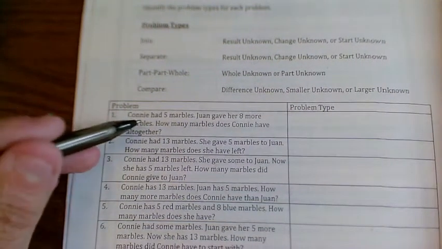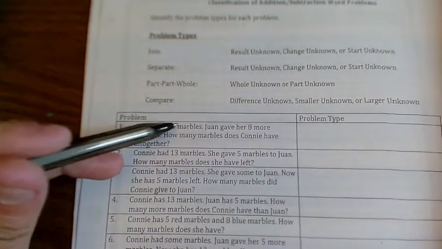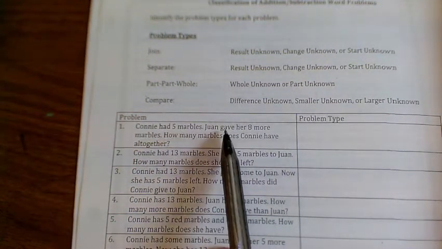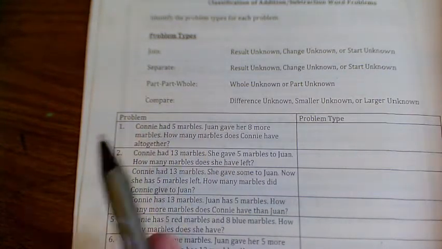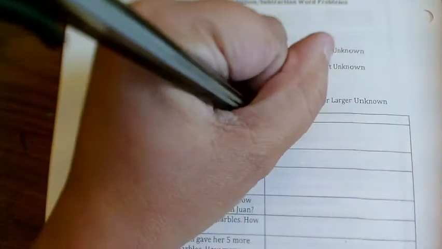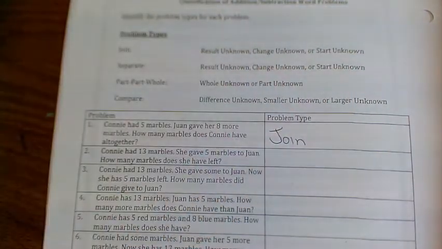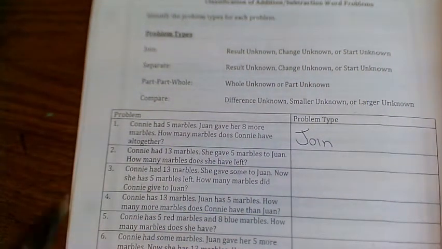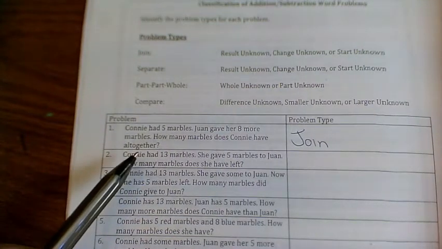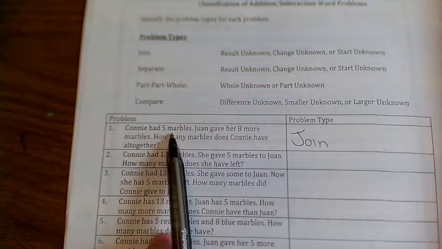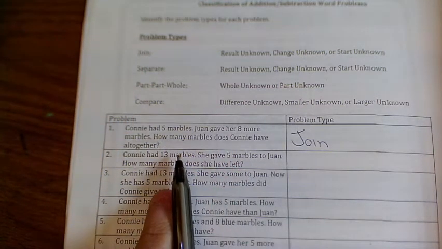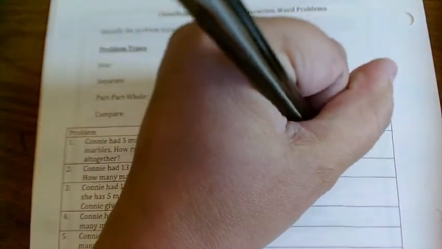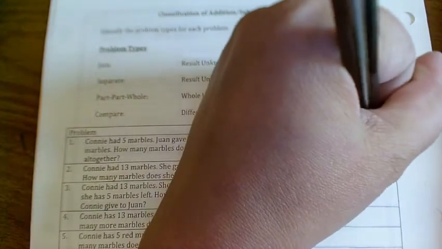Okay, so with number 1, Connie had 5 marbles. Juan gave her 8 more marbles. So if Juan is giving her marbles, she's gaining something, that will be a join problem. And then the question is, how many marbles does Connie have altogether? So we know she started with 5, and then she got 8 more. So we are looking for the end result. So this one is result unknown.